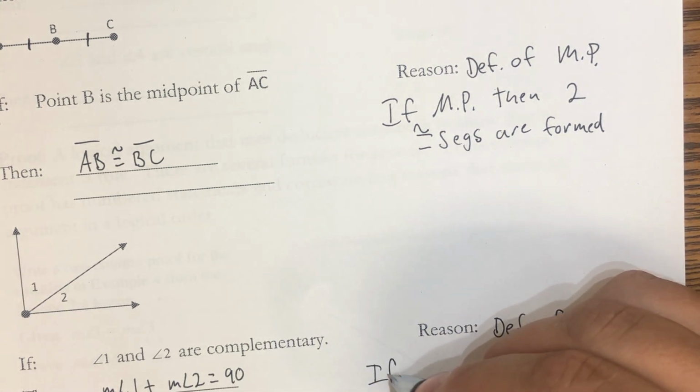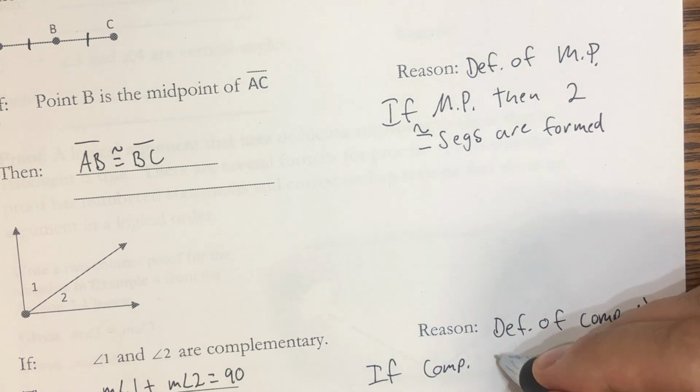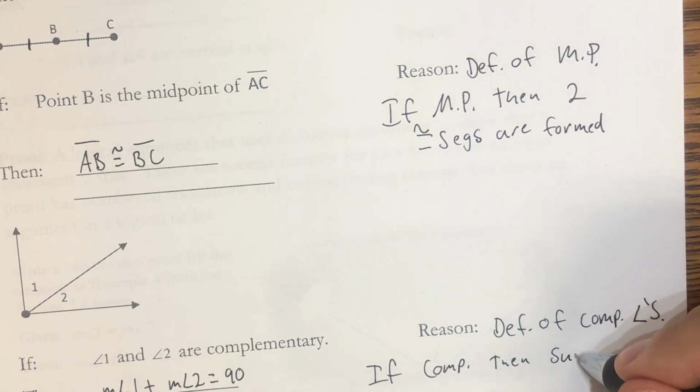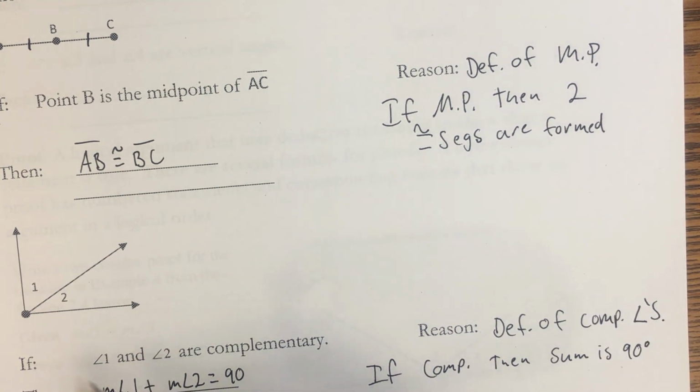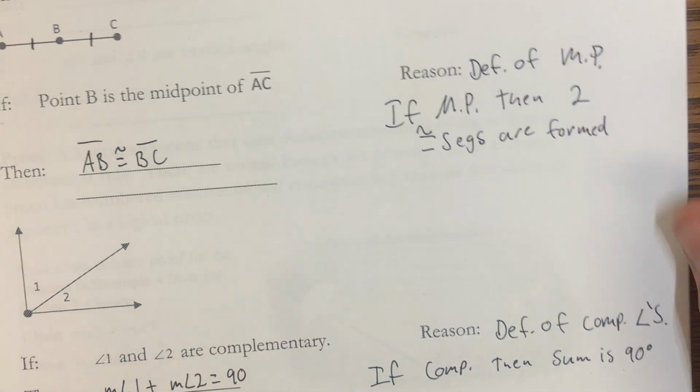If-then form would be if complementary, then sum is 90. So I'm going to write out the equation. Okay? Angle 1 and angle 2 have to add up to 90 because they are complementary. All right, the next one.